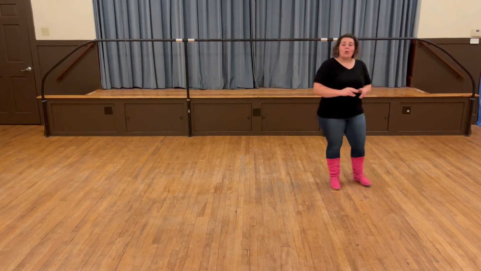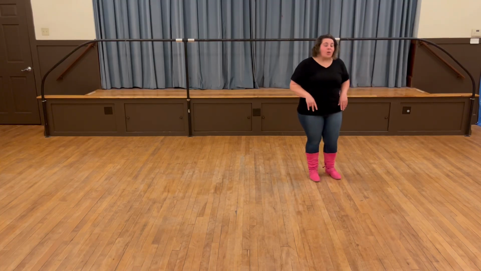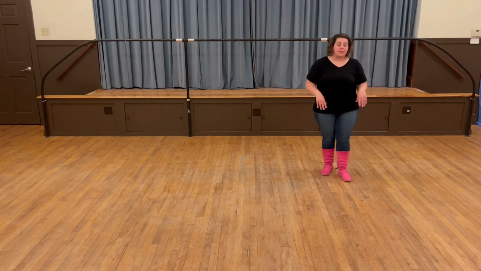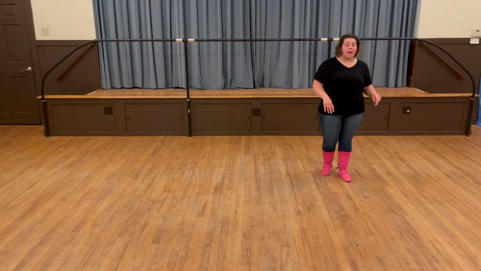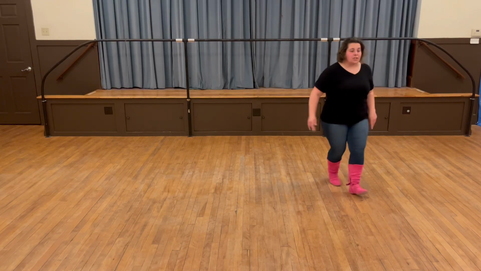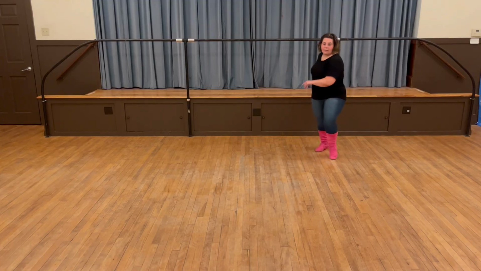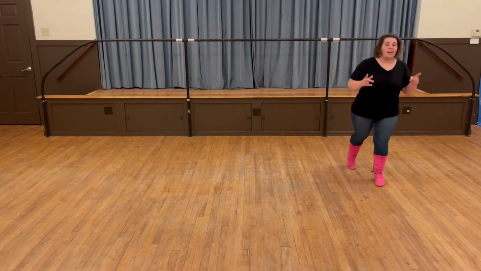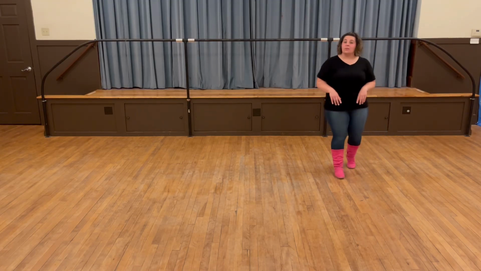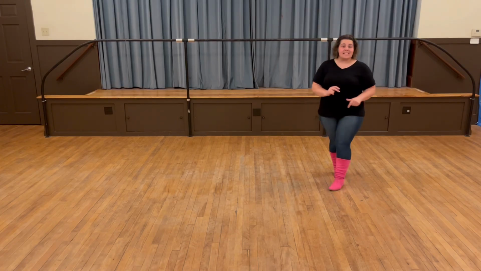So let's try that with some counts. We would have just done our sailor steps. So you're going to do your ball heel grind. So it's and 1, 2, and 3, and 4, and 5, 6, 7, 8, and 1 into your body roll, and then go into your coaster step. And that is the whole dance.